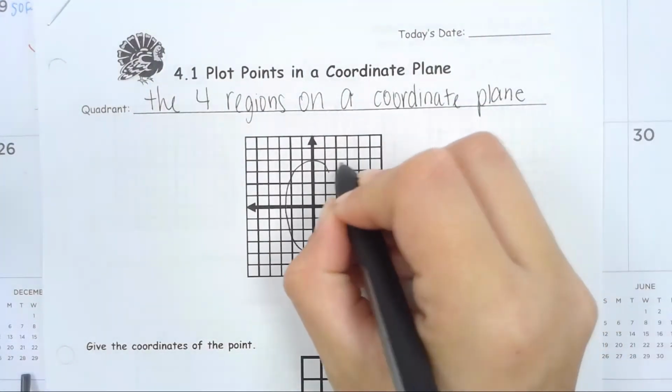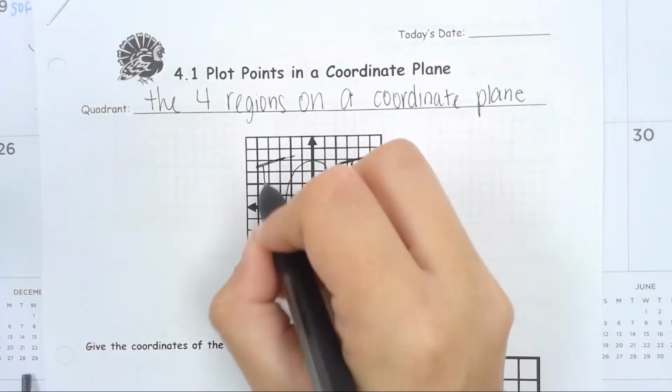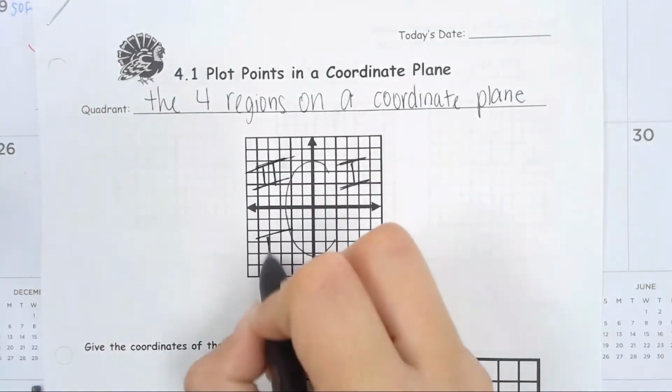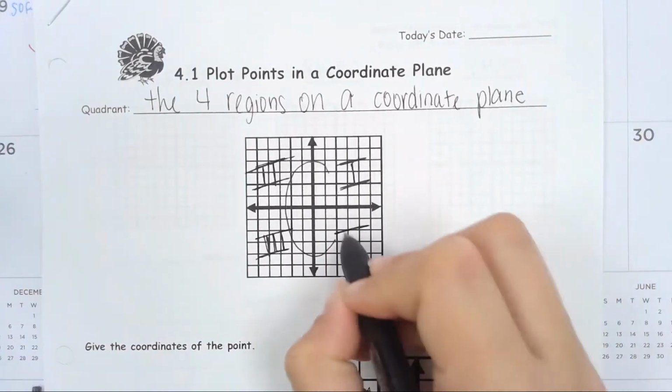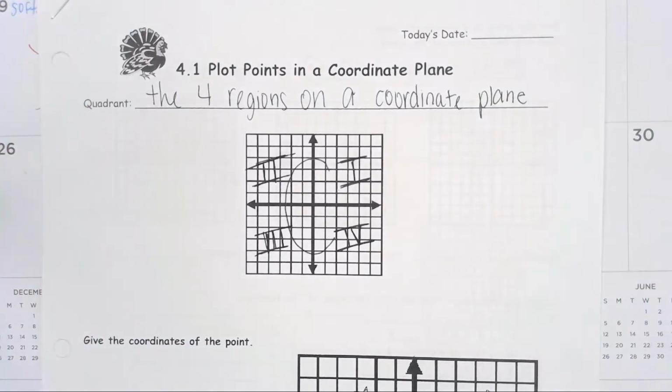So this top right is quadrant 1, top left is quadrant 2, bottom left is quadrant 3, and bottom right is quadrant 4. So again, if you draw a capital C, that is the order that your quadrants go in.